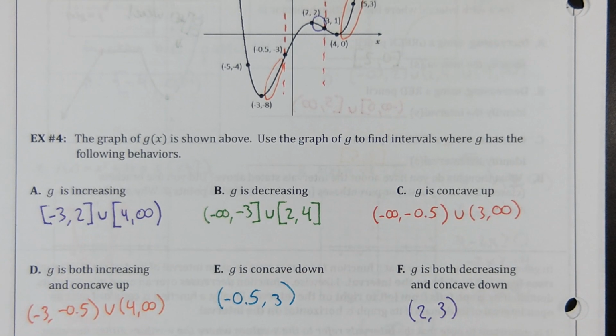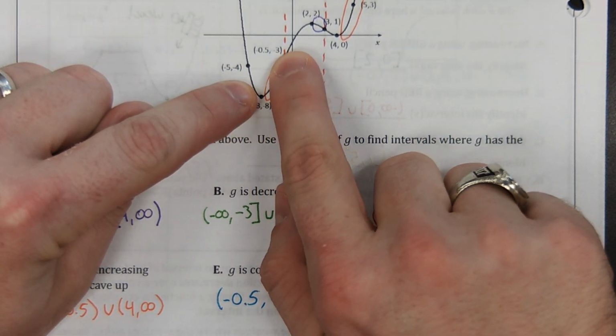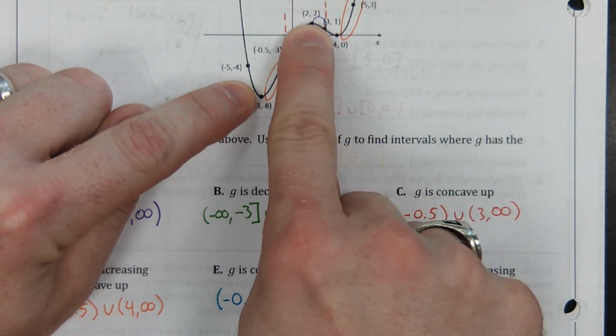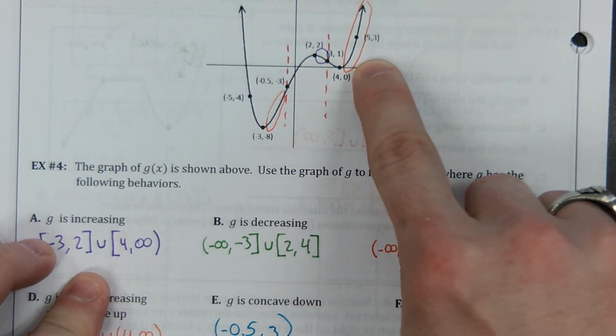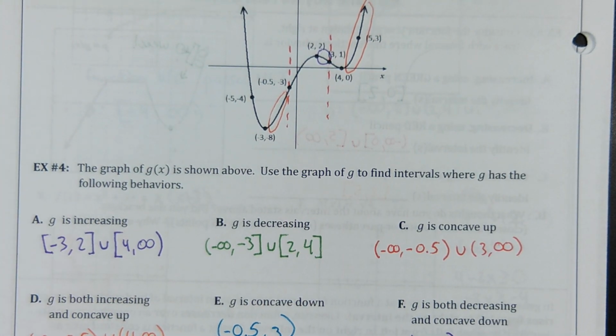So on this graph, we have decreasing concave up, increasing concave up, increasing concave down, decreasing concave down, decreasing concave up, increasing concave up. Increasing, decreasing, concavity, completely separate ideas.